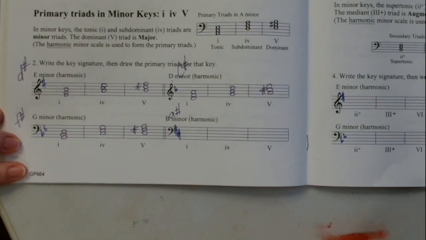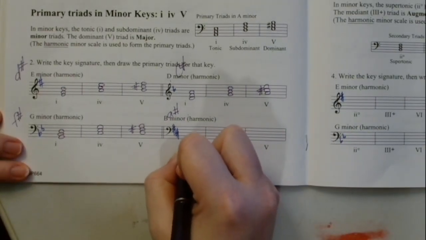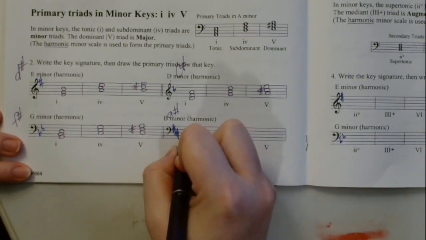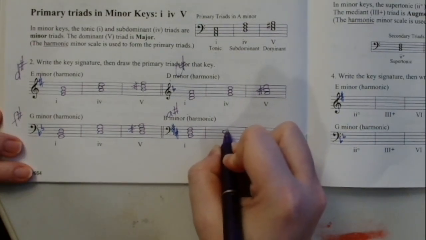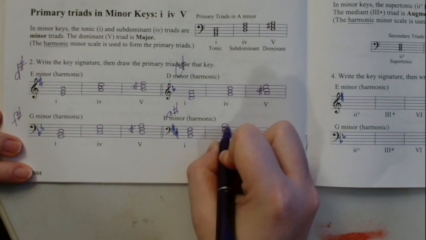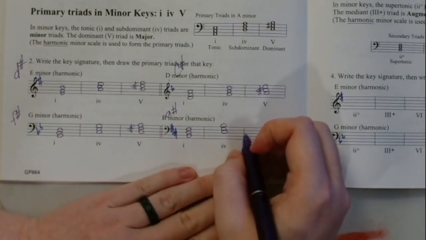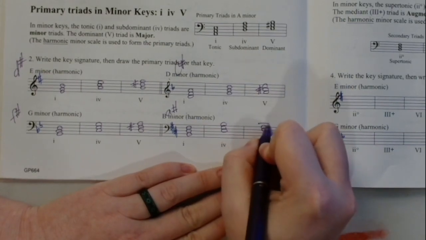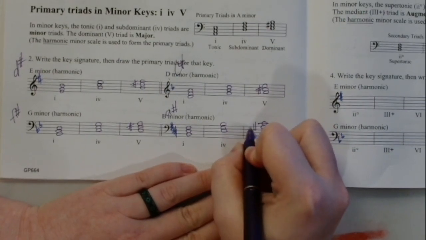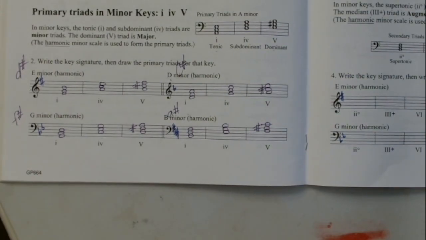And last, for B minor, your 1 chord's built on B, D, F sharp. Your 4 is E, G, B. And your 5 is F sharp, A sharp, C sharp. Okay, so those are your primary triads: your 1, your 4, and your 5.